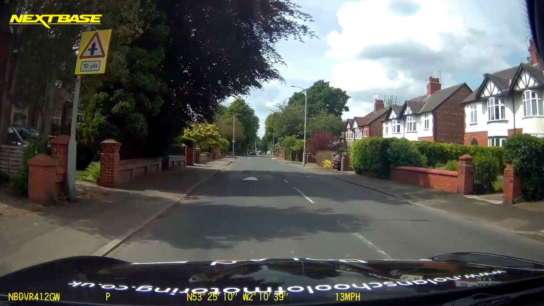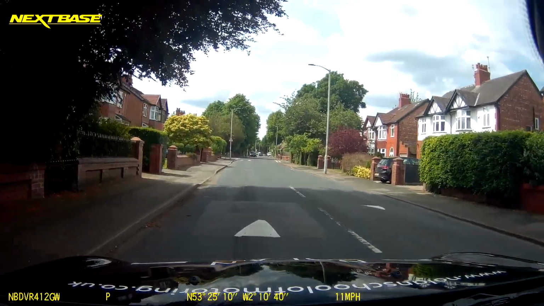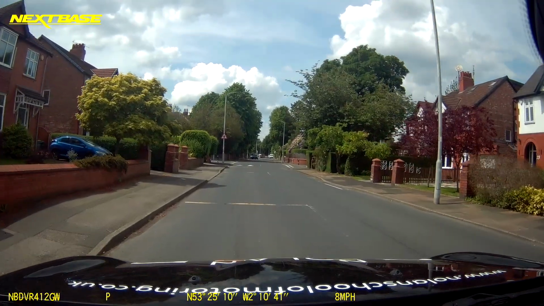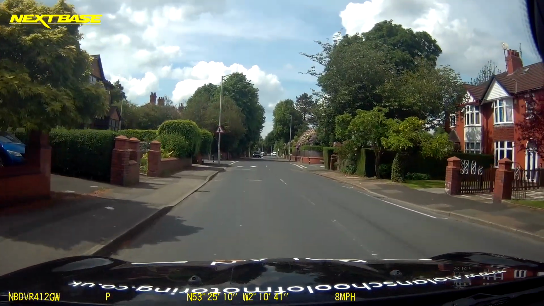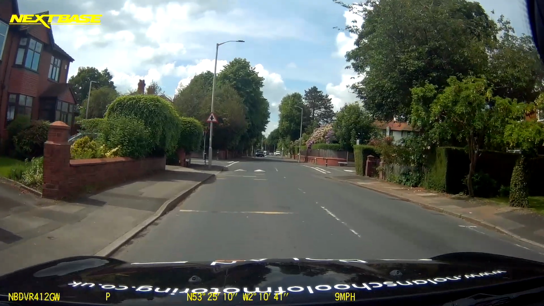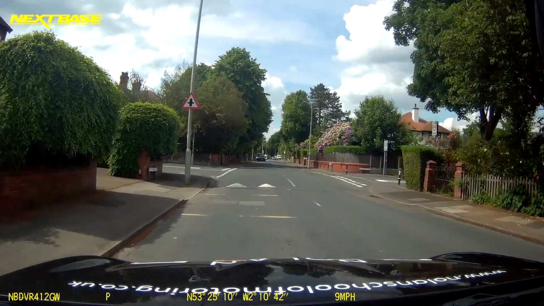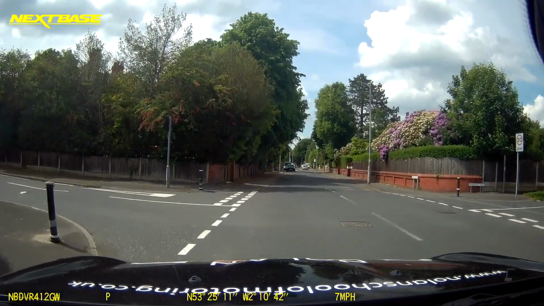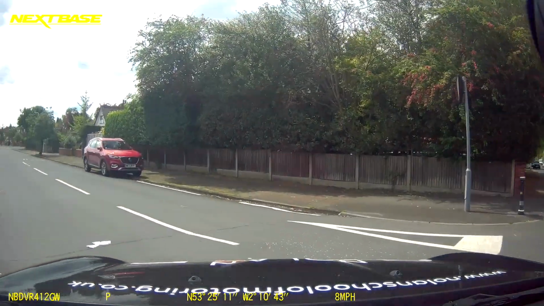The driver has been asked to take the next road on the left. The advantage of spotting the minor road early means you get more time to use your mirrors and time your signal. You can see the speed is perfect, and then as the driver turns in smoothly, they're looking to get into the center of their lane.